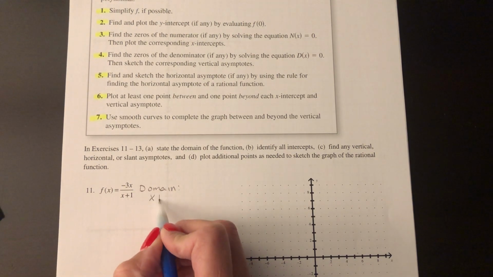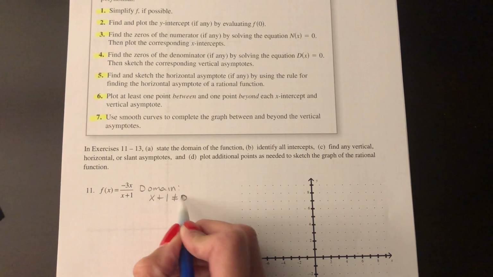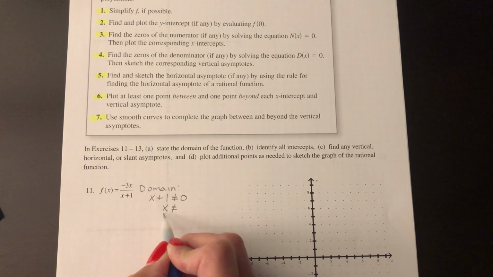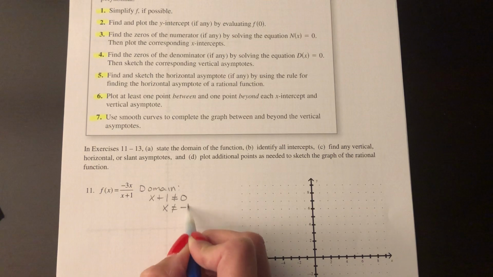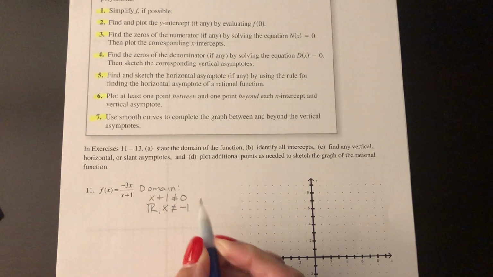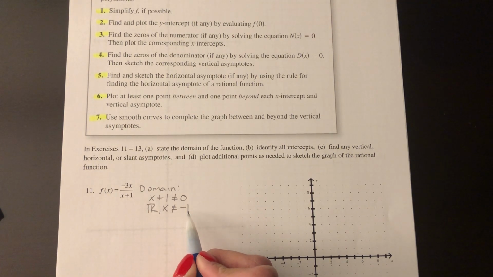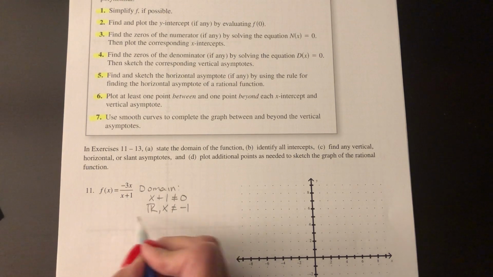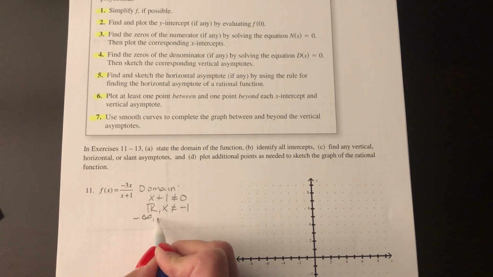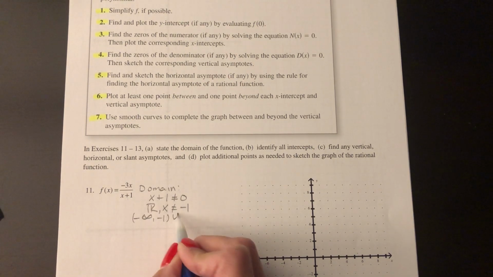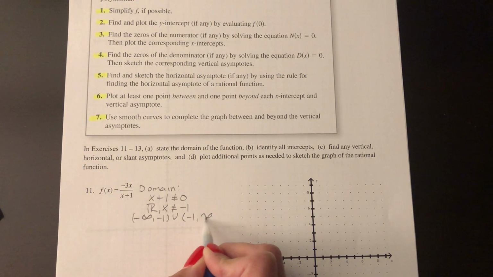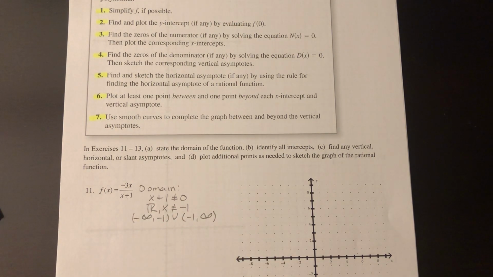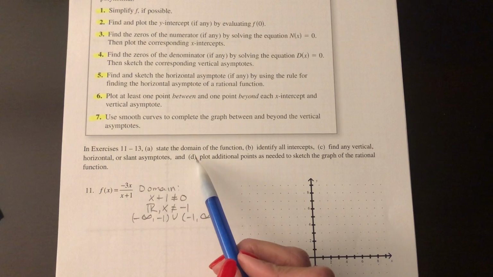So x plus 1 cannot equal 0. So x cannot equal -1. So all the reals except for x is -1. And interval notation looks like this. All right, there's the domain.